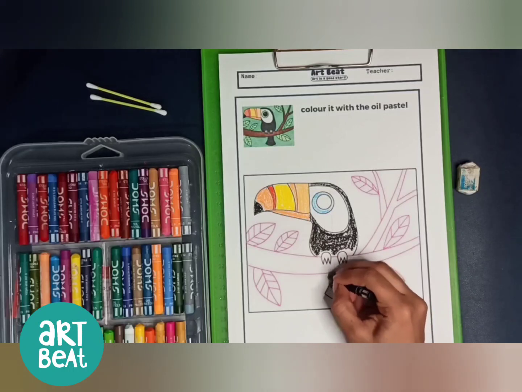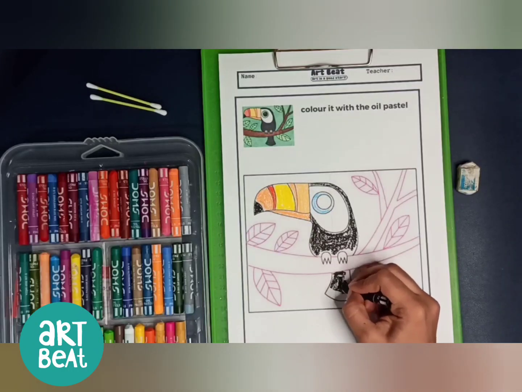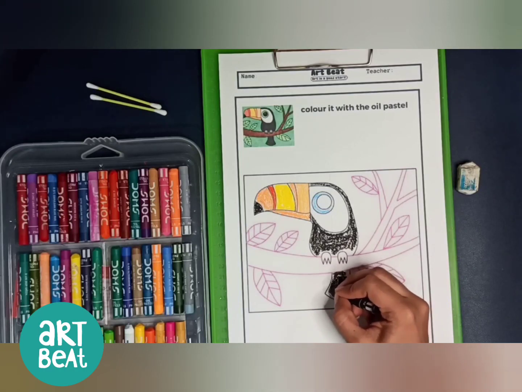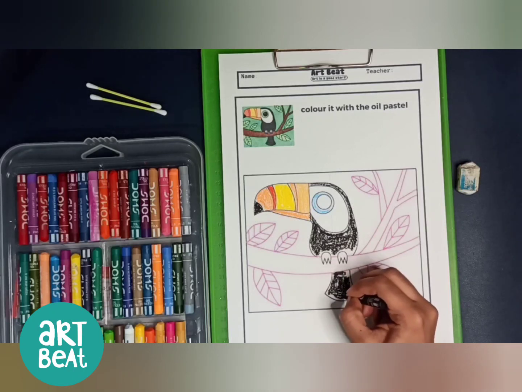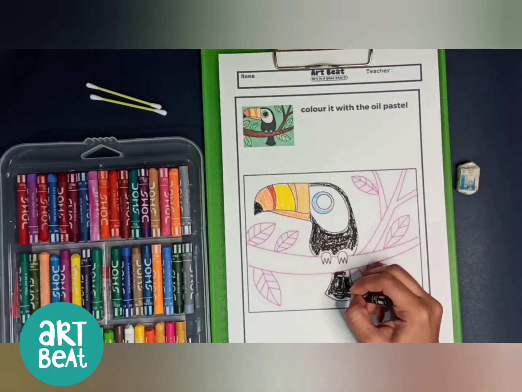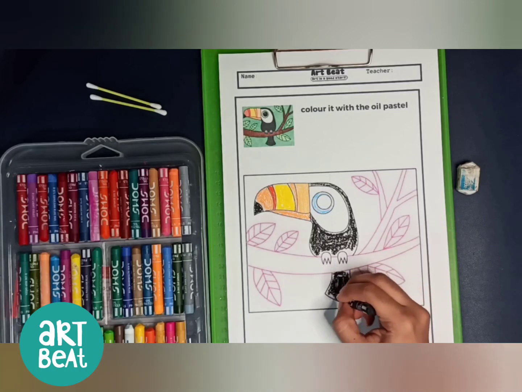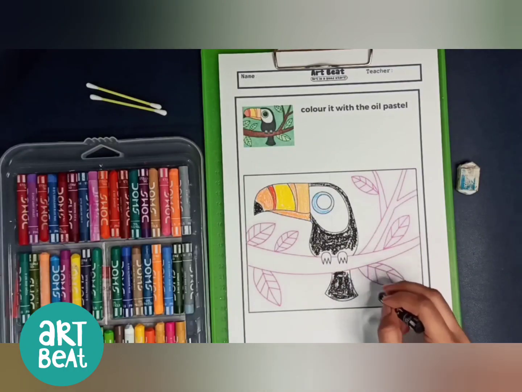Now I'm using the same black color for the tail as well. So you might be thinking that ma'am was telling not to leave any white gaps, but I can see white gaps in the black. Yes, right. But when we smudge it with a cotton bud, there will be no white gaps. As black is the darkest color, even if we are leaving some white spaces when we are coloring, we can cover it up while smudging with a cotton bud. Okay.